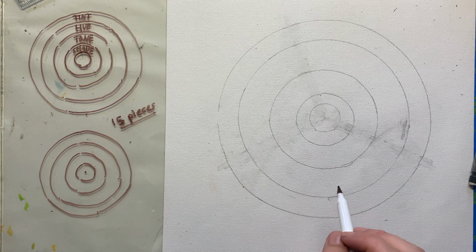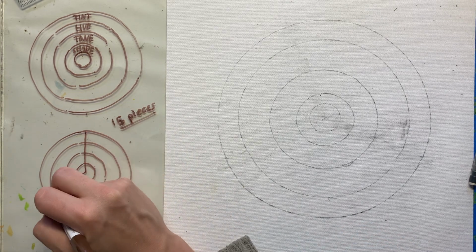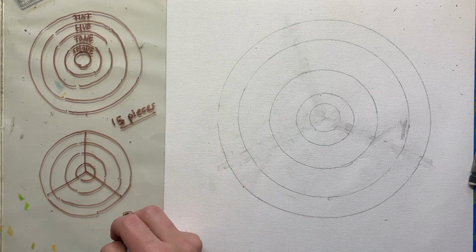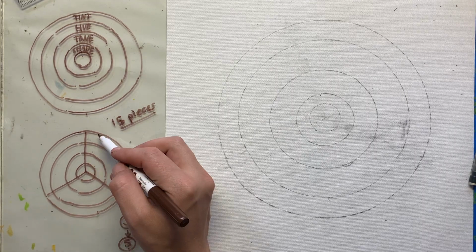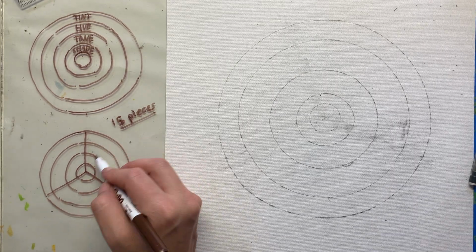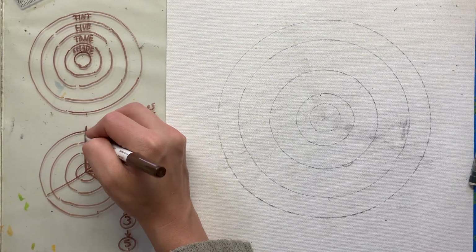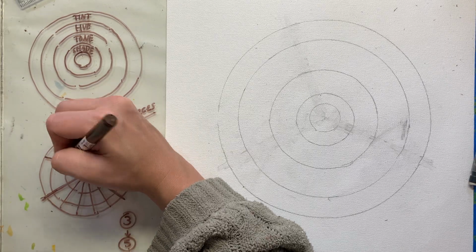So the first step is going to be to separate your overall circle into 3 parts. Ideally, these are 3 even parts. Then I'm going to separate each of these 3 parts into 5 parts. Once I'm finished, I should have separated my color wheel into 15 equal pieces.